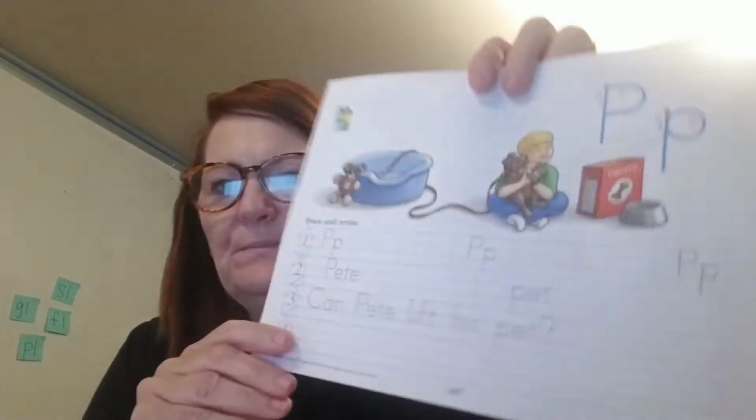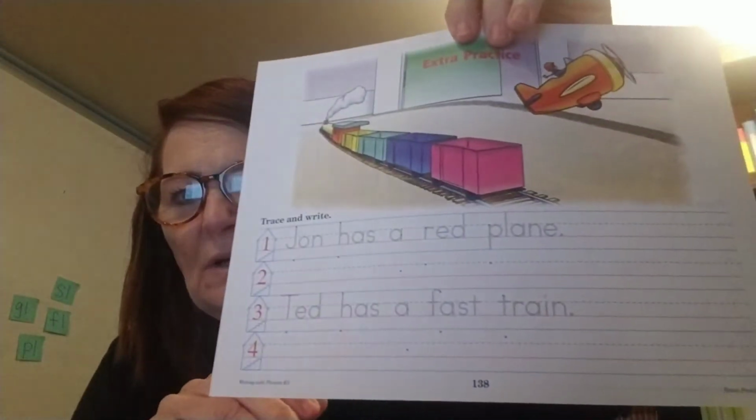Right, boys and girls, I hope you enjoyed the story that we read earlier, Franklin Plays the Game. Now we're going to move on into our handwriting. We're still working in our handwriting book. Pages 137, 138 is what we're looking at.